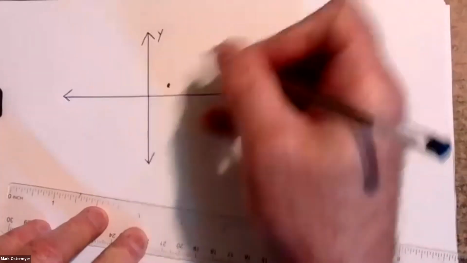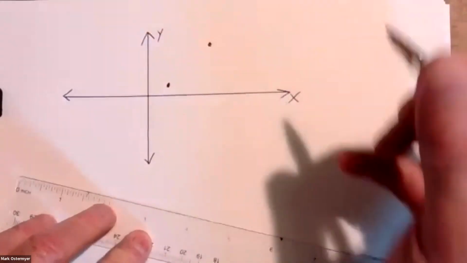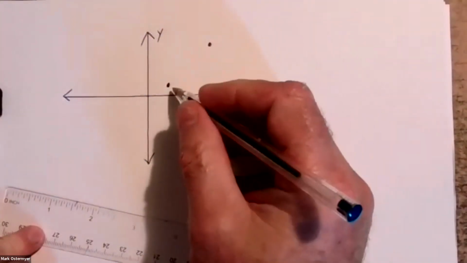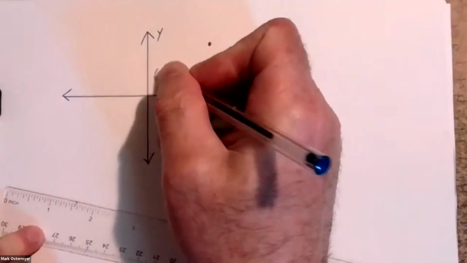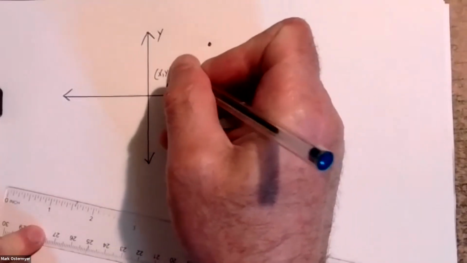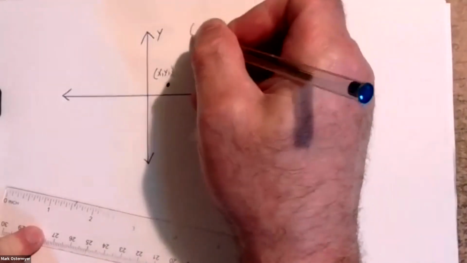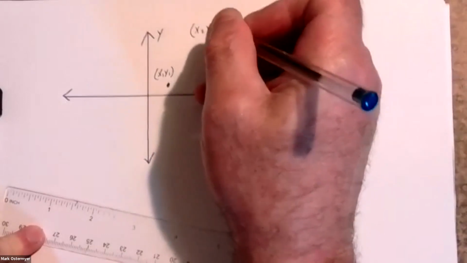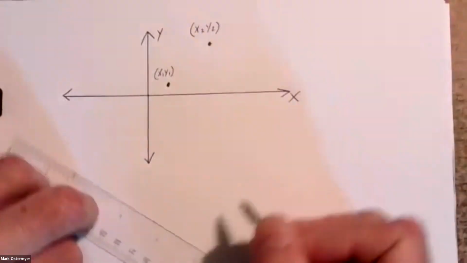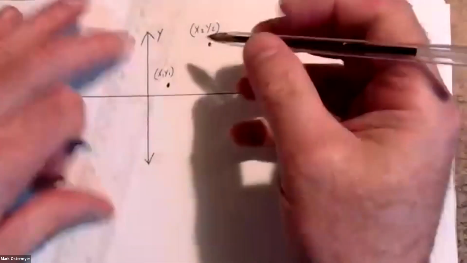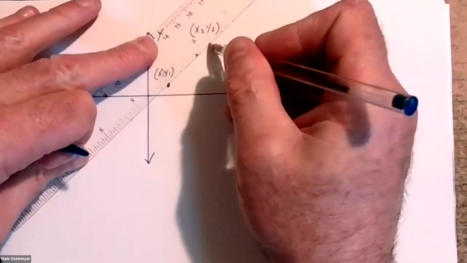Suppose we have two unique points in the XY plane. This point here, this ordered pair address, I'm going to call X sub 1, Y sub 1. And the ordered pair address associated with this point is going to be X sub 2, Y sub 2. Now, I'm going to connect these two points with a line, so I have a line segment here.